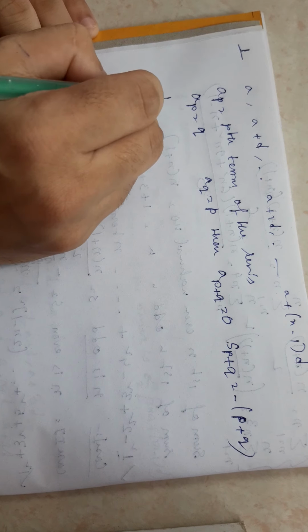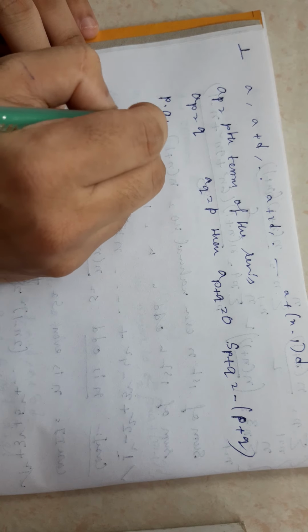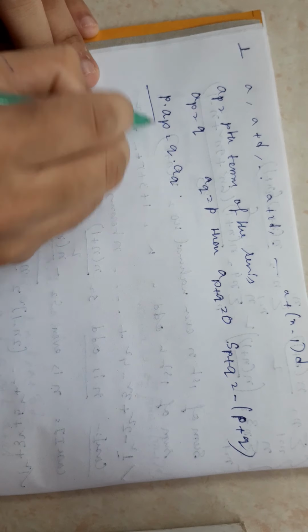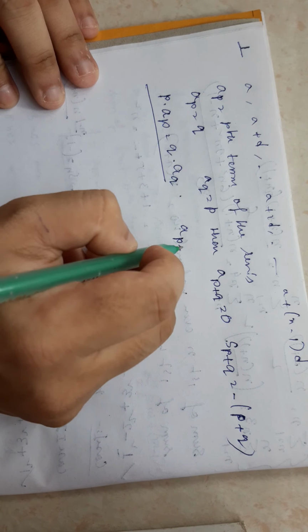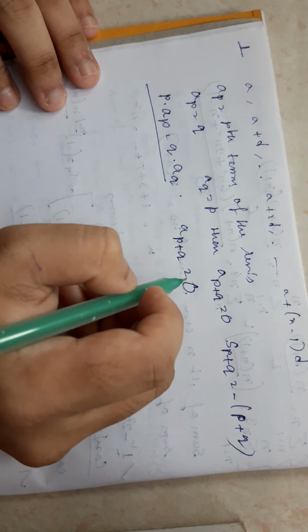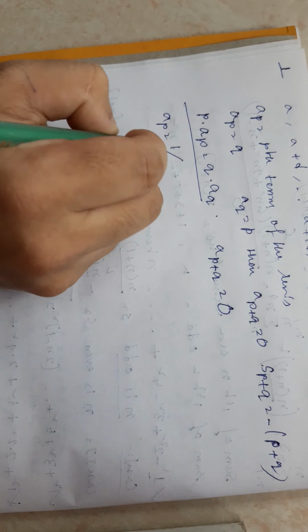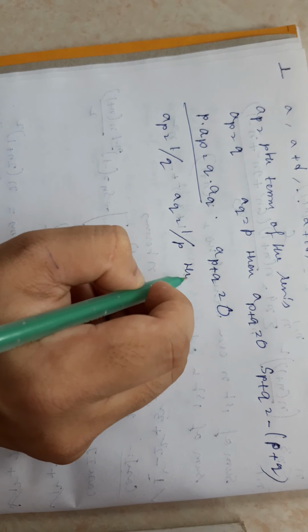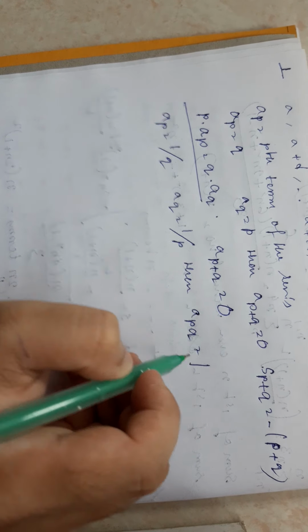If p into the pth term equals q into the qth term, then the (p plus q)th term will be 0. And again, if the pth term is 1 by q and the qth term is 1 by p, then the (p into q)th term will be 1.